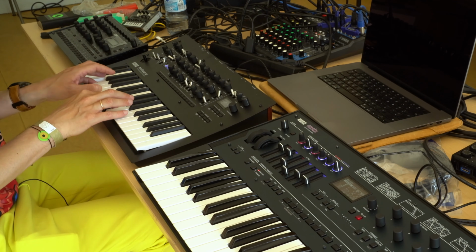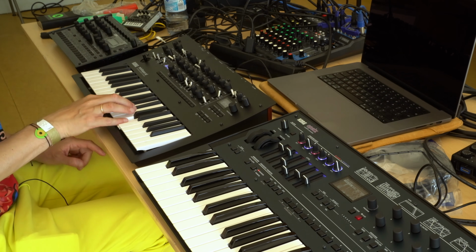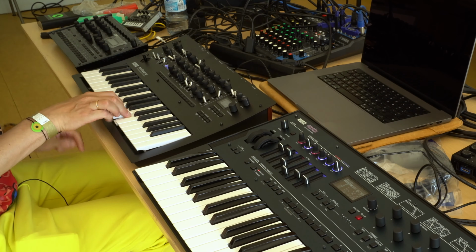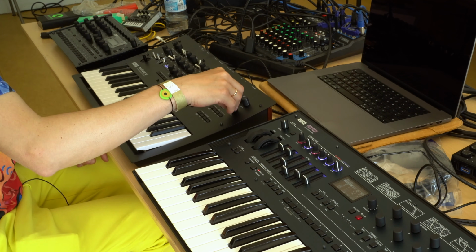So in the end, for instance, this waveform is using 2 pairs of square waveforms with ring modulation, which is a very kind of elastic sounding thing. Yeah, it's really, really nice.